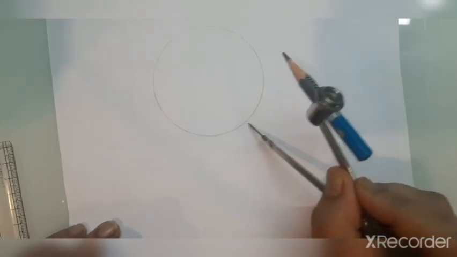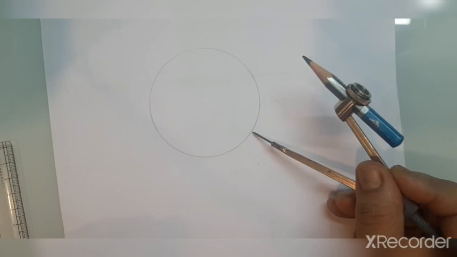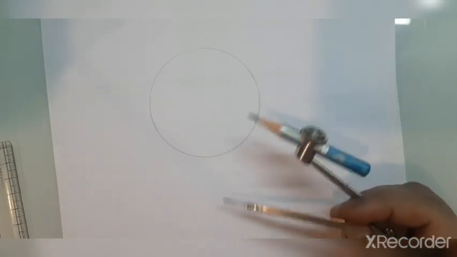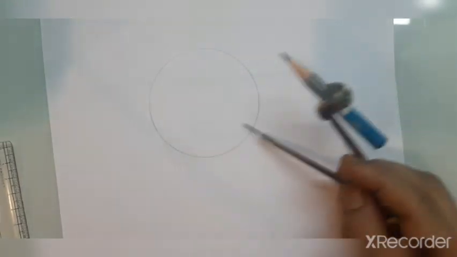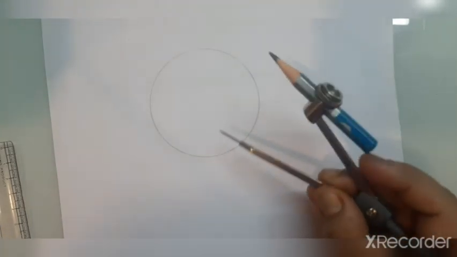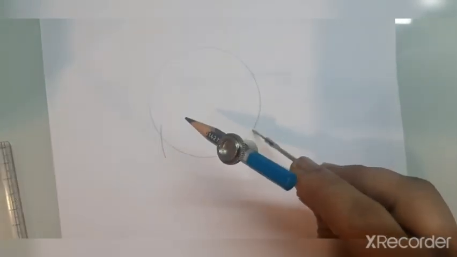we are going to keep the pointer anywhere on the circumference. Preferably try to keep it on the lower side. You can keep it anywhere and draw the chord, but preferably keep it on the lower side so it is easier to draw the tangents. If I keep the pointer here, I have to just cut the other side of the circle.